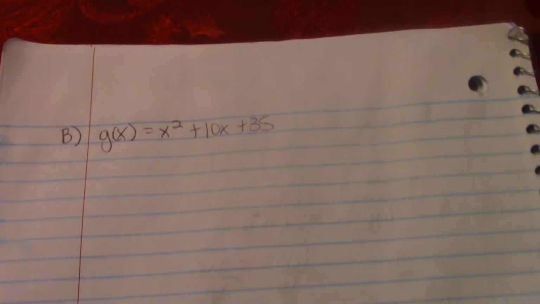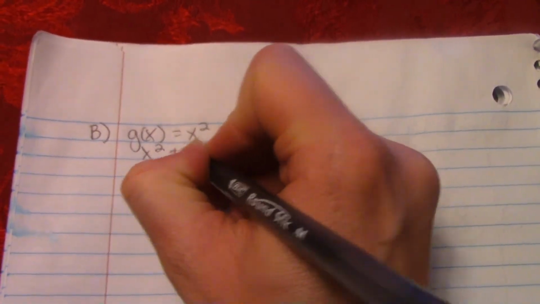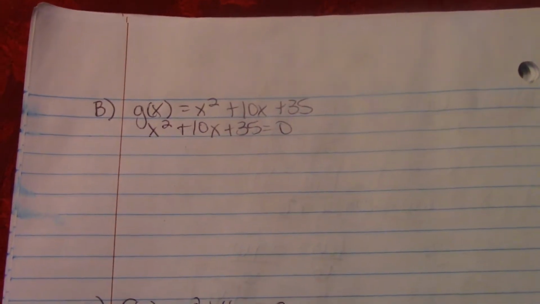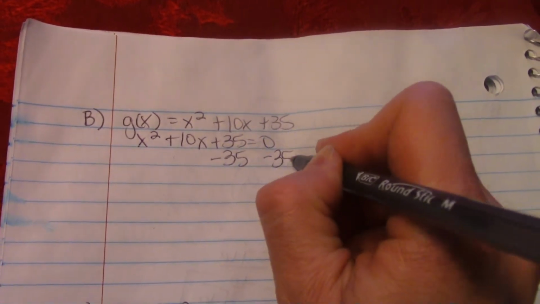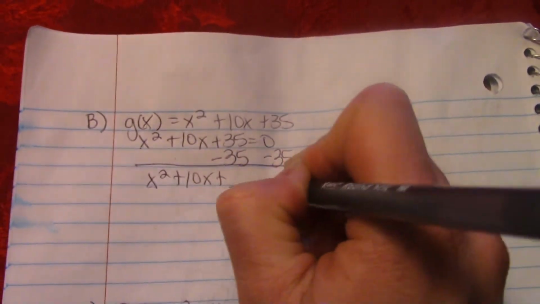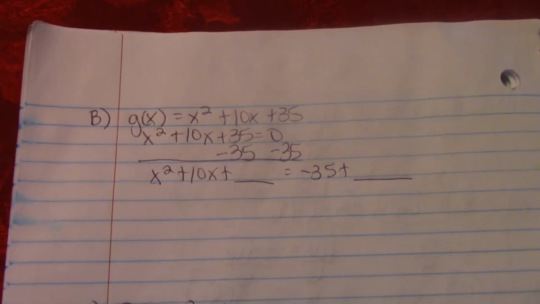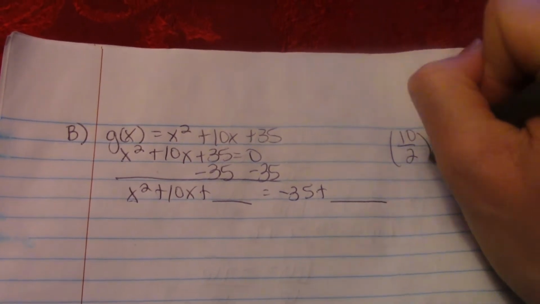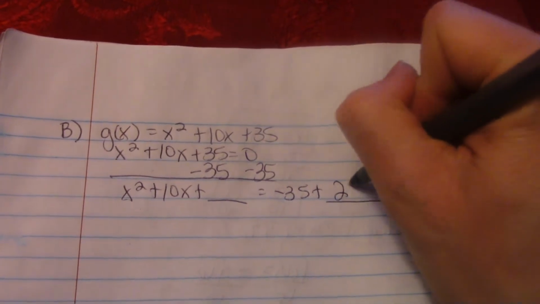Okay, here's B. Same thing. Start by setting it equal to 0. Then we need to move our number, and add our blanks. And those blanks are going to be 10 divided by 2 squared, which is 5 squared, which is 25. So those blanks are 25.